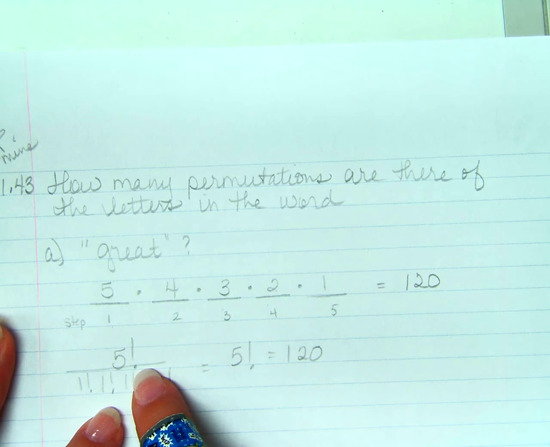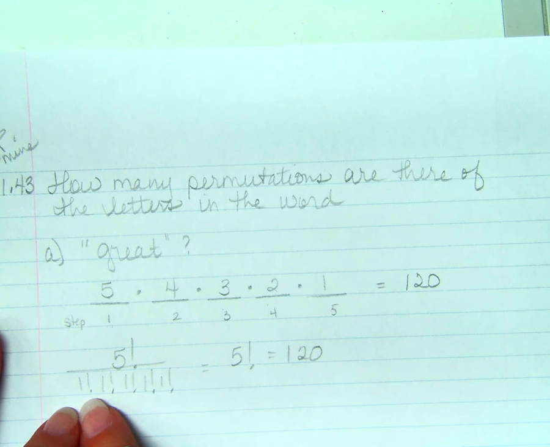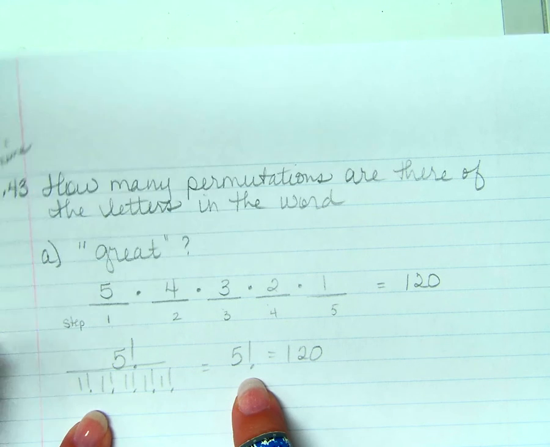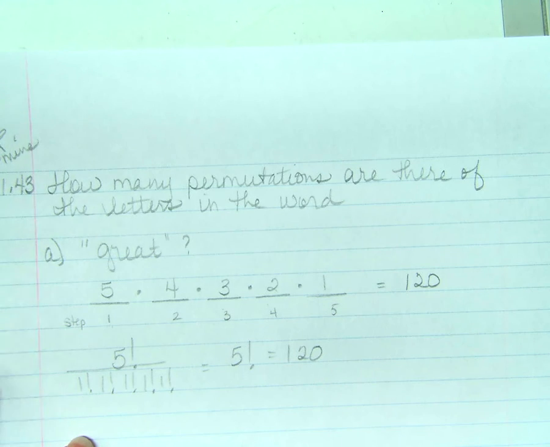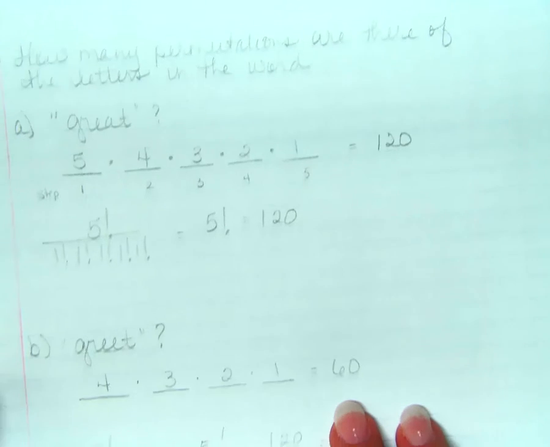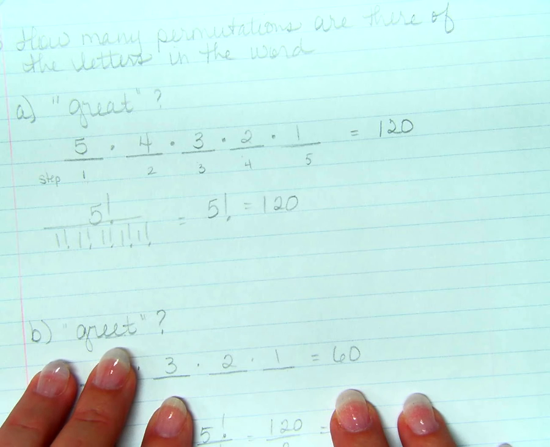Using the formula from the book, 5 factorial, I have 5 different times to choose 1 letter per time. When I simplify that, 5 factorial equals 120, and those are the same. The B part of problem 1.43 was, what if the word was greet?